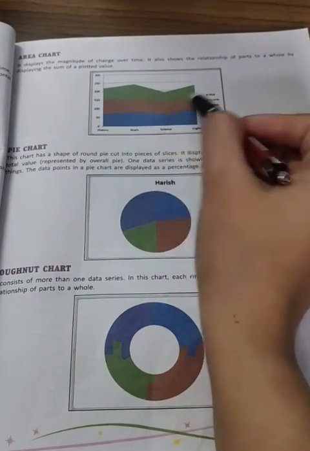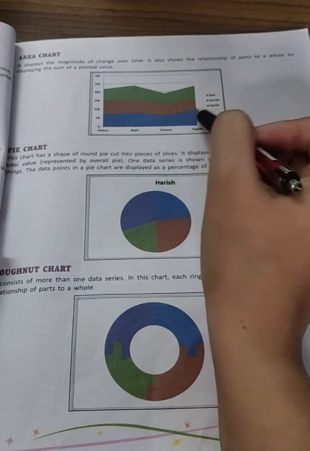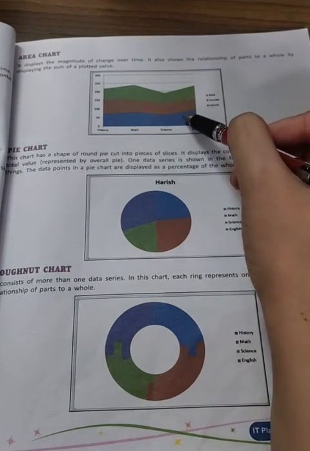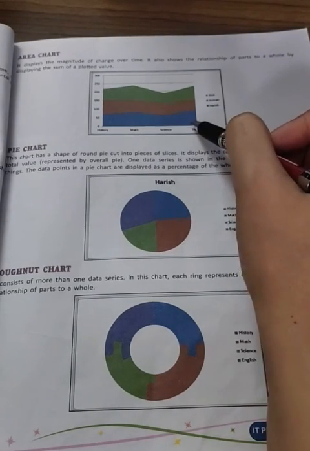Next, we have area chart. Now here we have the area chart. Area chart displays the magnitude of change over the time. It shows the relationship of the parts to a whole, displaying the sum of the plotted values.